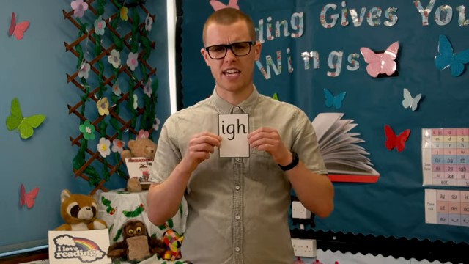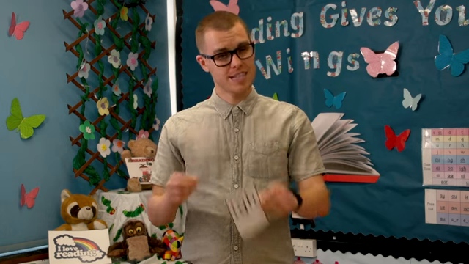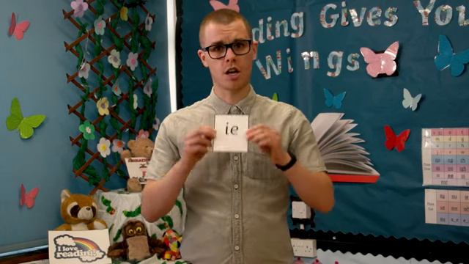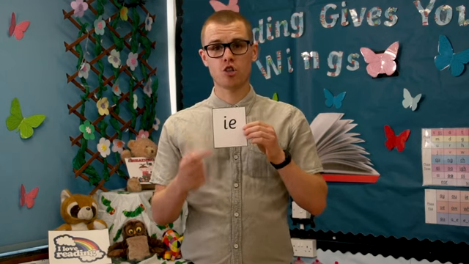We know the sound I is written like this. Today we are learning that I can also look like this. Let's read the new grapheme for I. Say the sound I each time I show you this digraph. Well done. Great reading of I. Now let's move on to read some words with our new grapheme for the phoneme I.